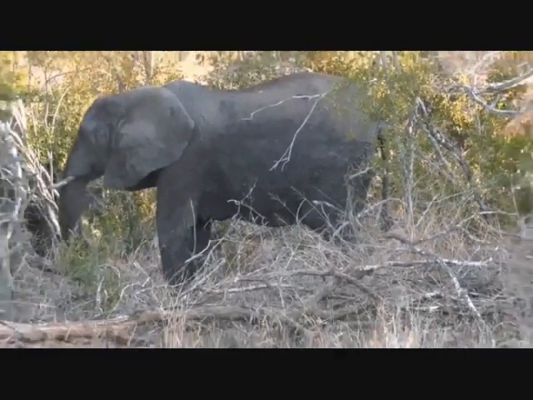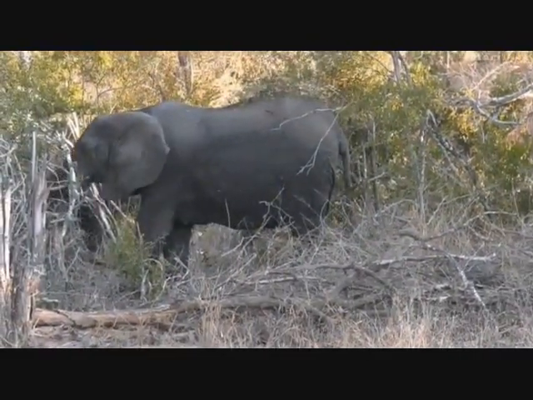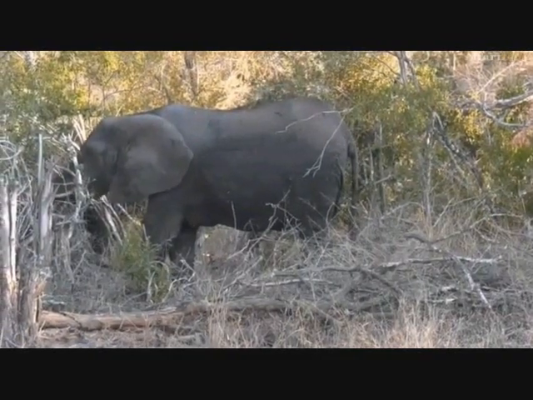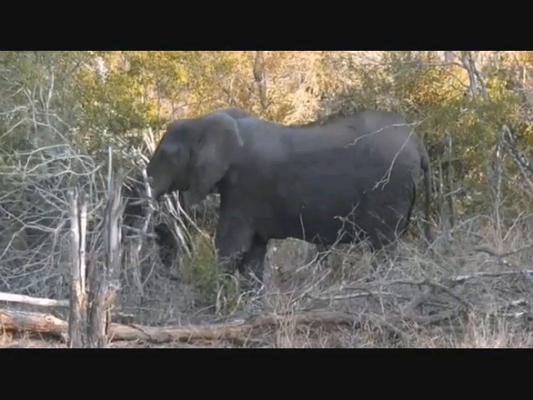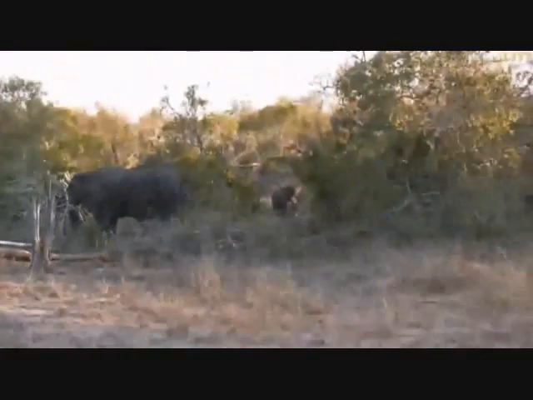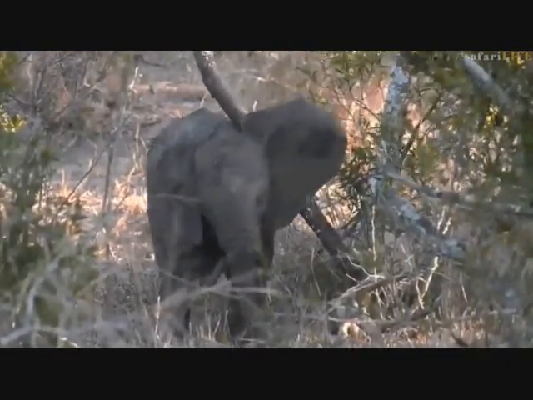So hopefully you can actually hear the sounds that we're hearing. We're not hearing the elephants themselves walking. All the branches breaking is literally them breaking the branches off so they can feed on them. Oh, there's a baby coming up here. Oh, scratching itself. Look at that. Oh, that is too cute.